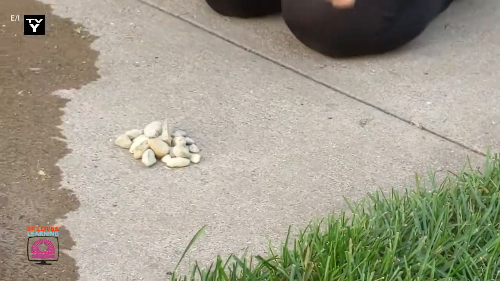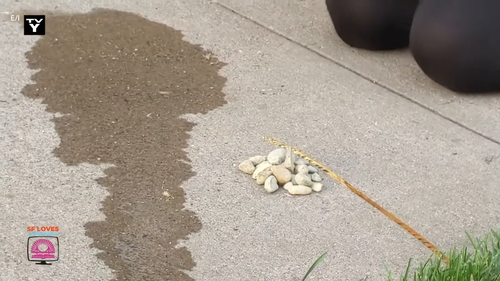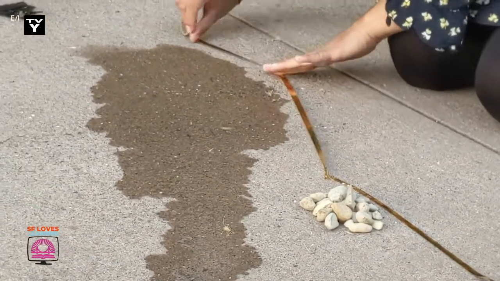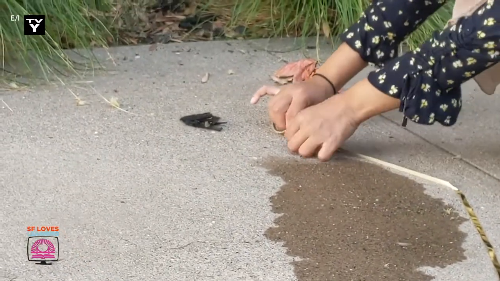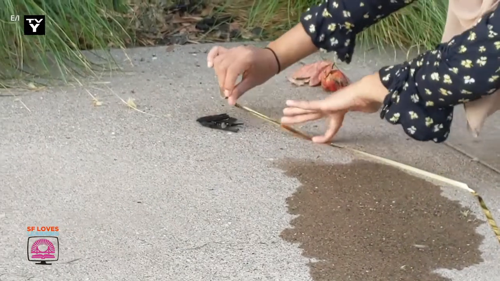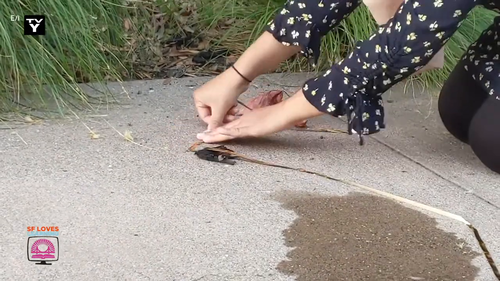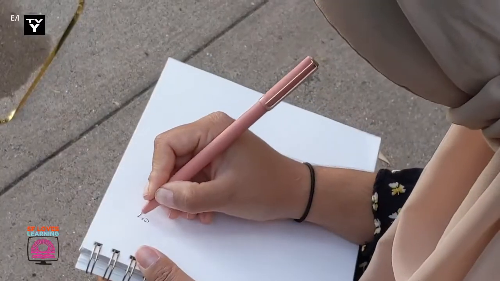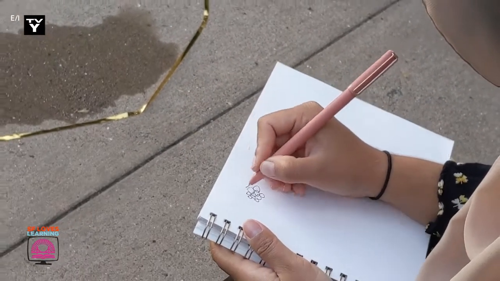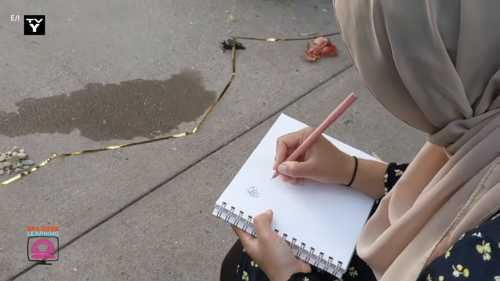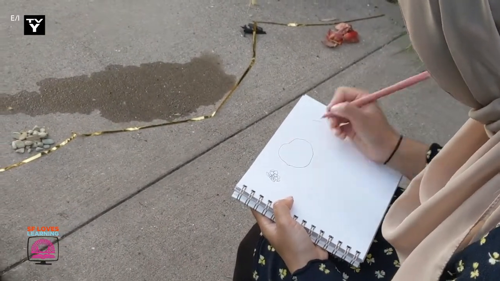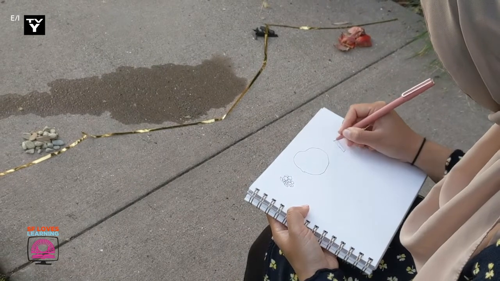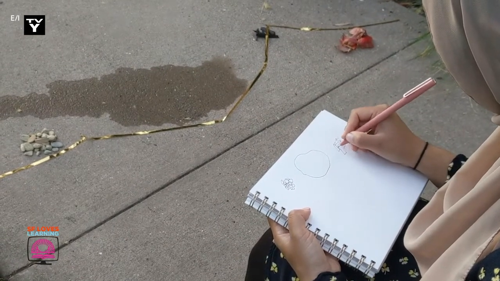We want to start by making a path for our ant scientist to explore. I'm going to use this tape and make a path for my scientist to follow. Then I'm going to start at the beginning of the tape and draw a map on my paper that shows my path in detail so that my scientists can use it on their expedition.